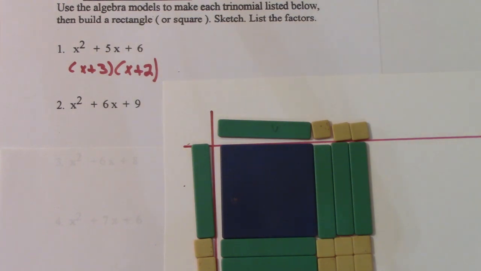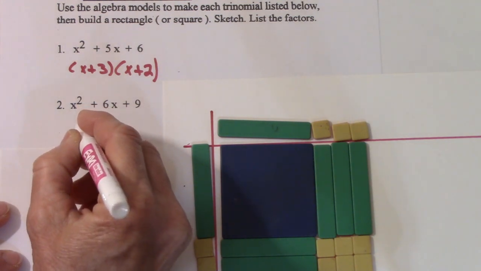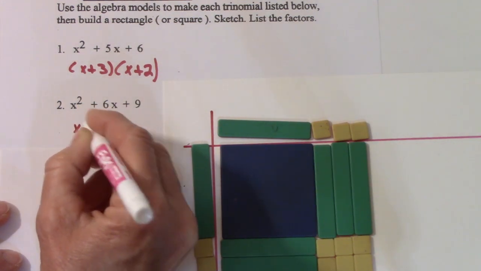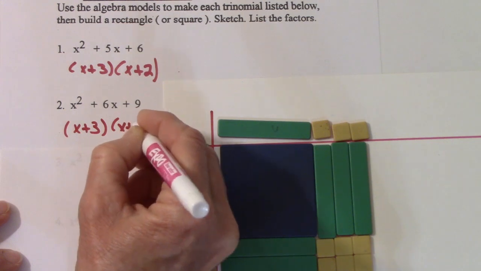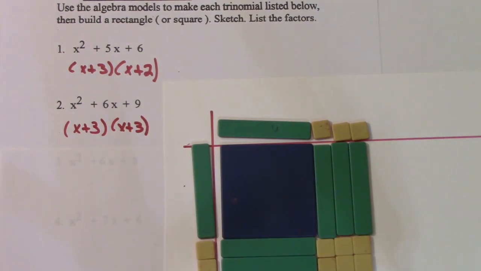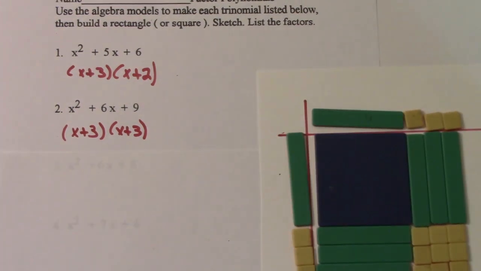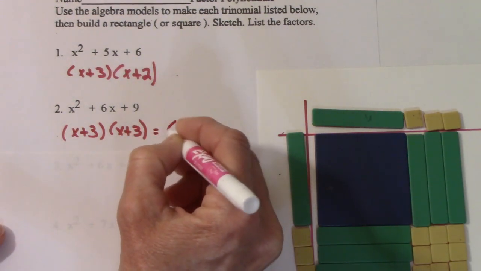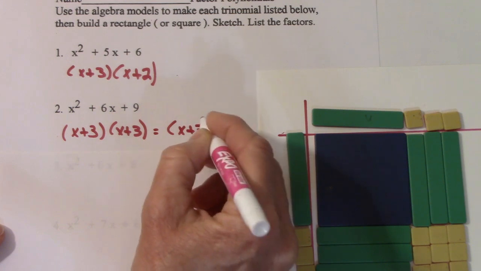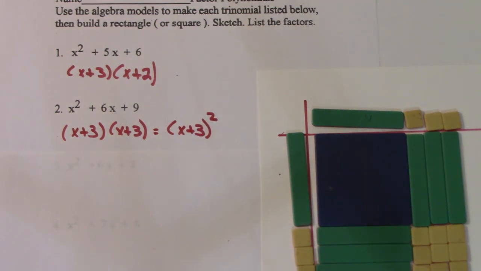So not only is it a rectangle, it is in fact a square. And that's why we have, when this is x plus 3 times x plus 3, sometimes people will write it as x plus 3 squared, because it's the quantity. It means both of them are the same, but it also makes a perfect square. So we could write it x plus 3 squared.